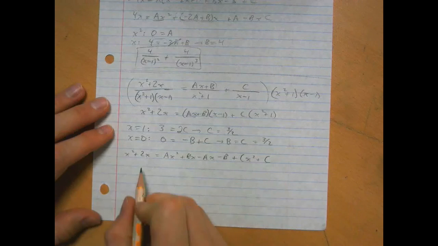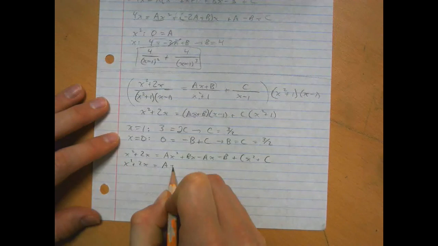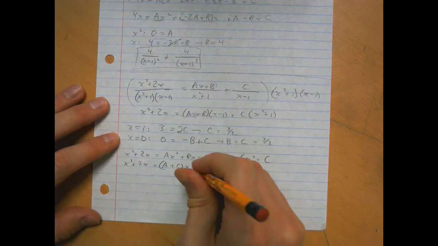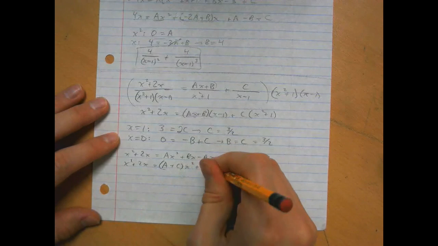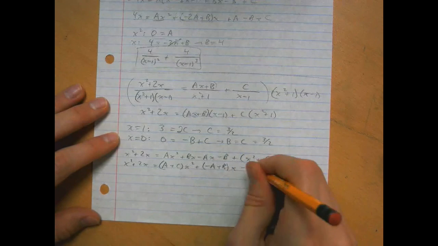All right, so if I put together my terms, I get (a plus c) times x squared plus (negative a plus b) times x minus b plus c.